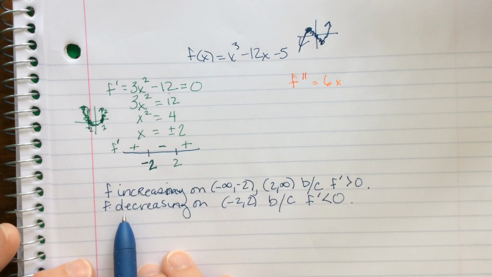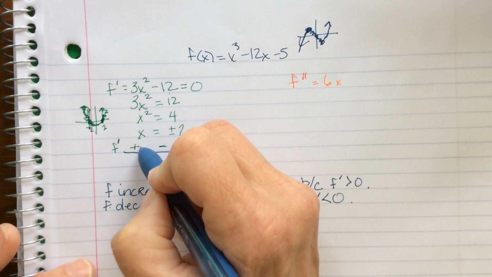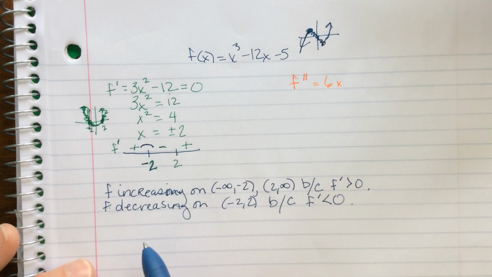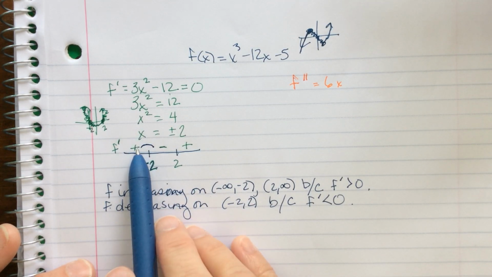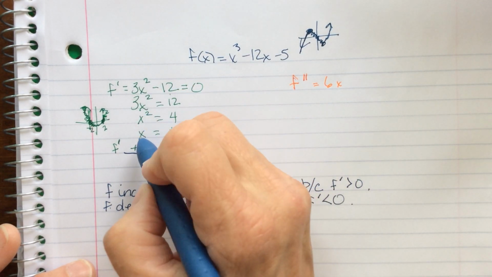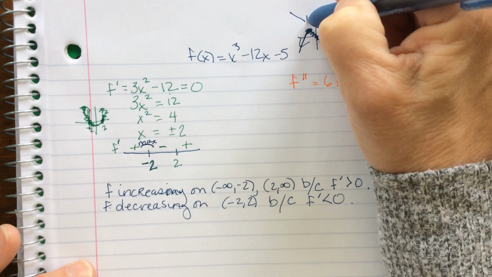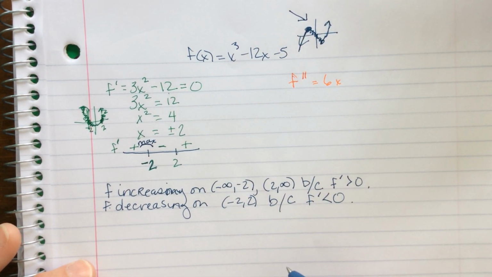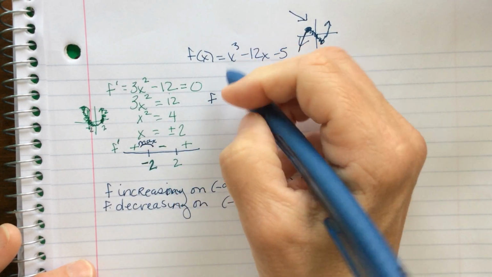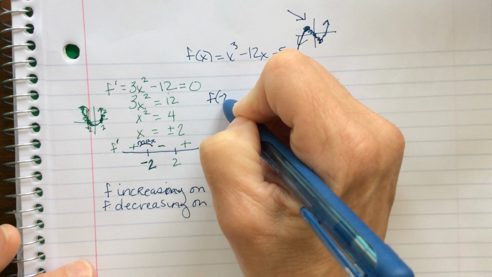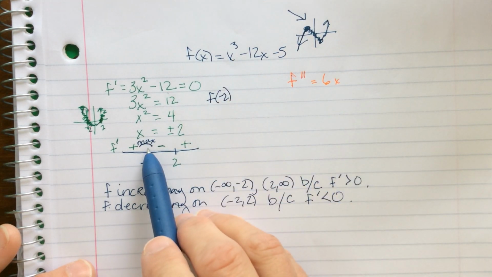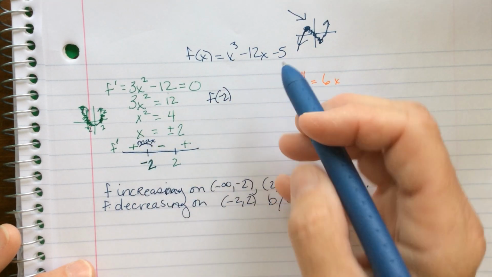Okay, so let's identify where f has a maximum. Well, f is going to have a maximum where the derivative changes from positive to negative. The original function will have a maximum. Well, I want to know the actual point where that maximum is going to occur. So now I'm going to substitute -2, where I know the x value will have a maximum.